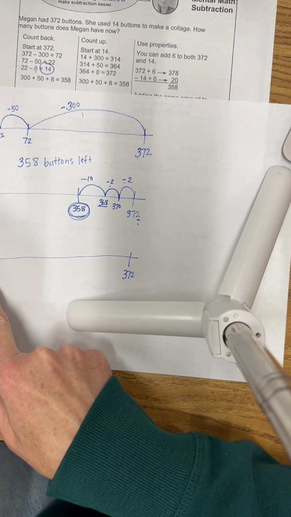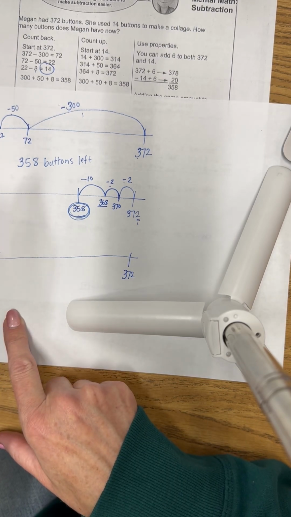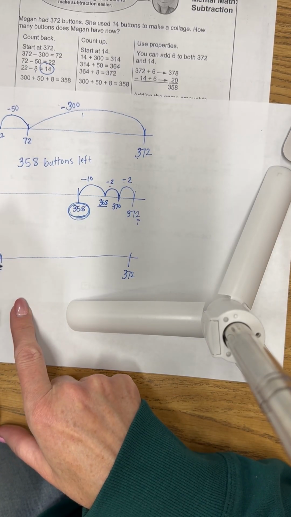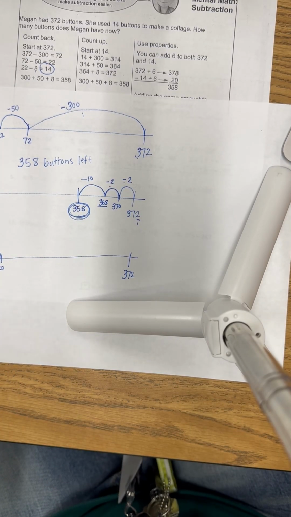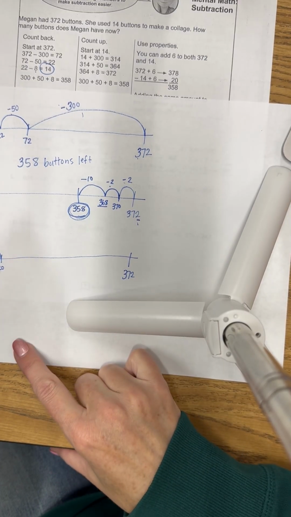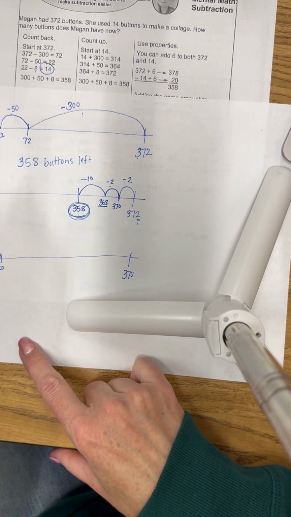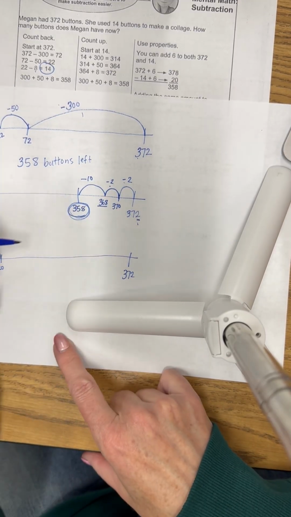So in this example, I start at 14. I would probably jump 6. That's going to take me to 20. I like working with 10s the best, and then I'll jump some more ones when I get closer to 72. Sorry, I'm at 20 right now. I need to get to 72.